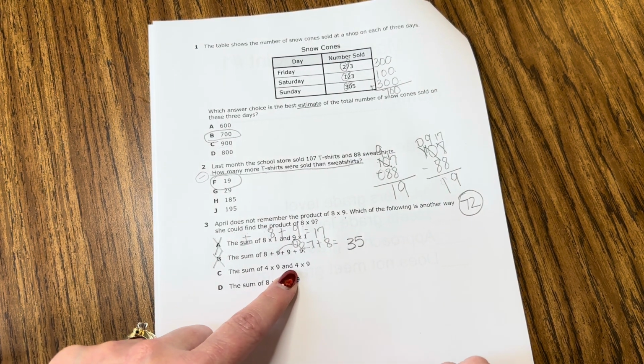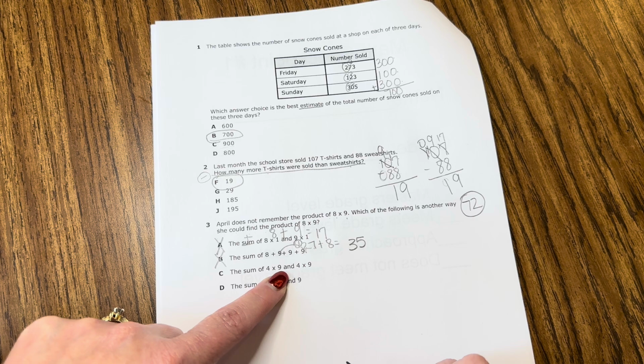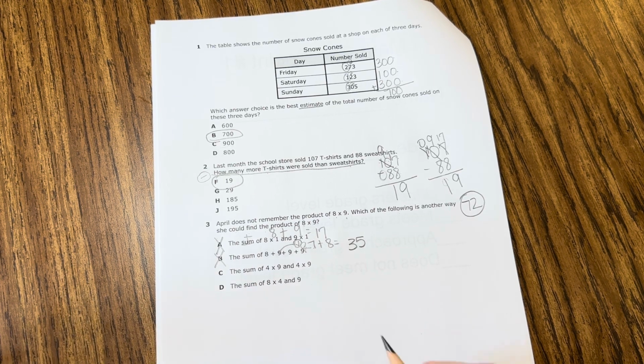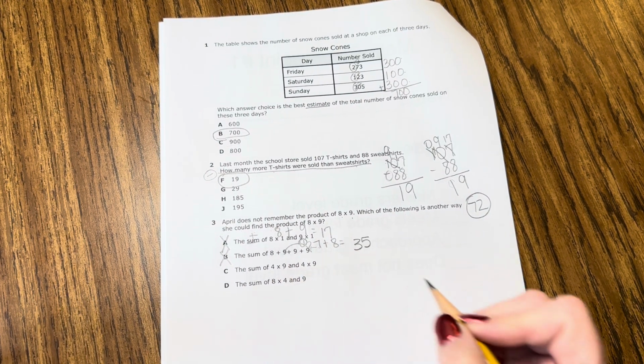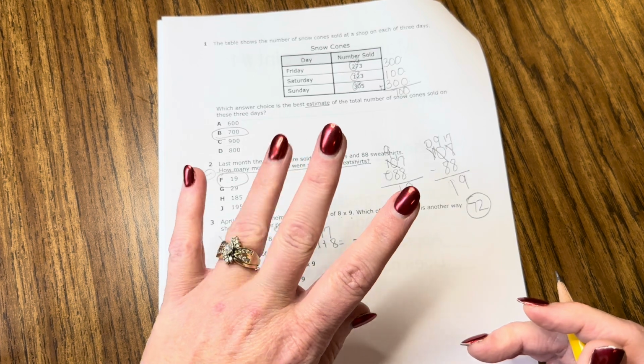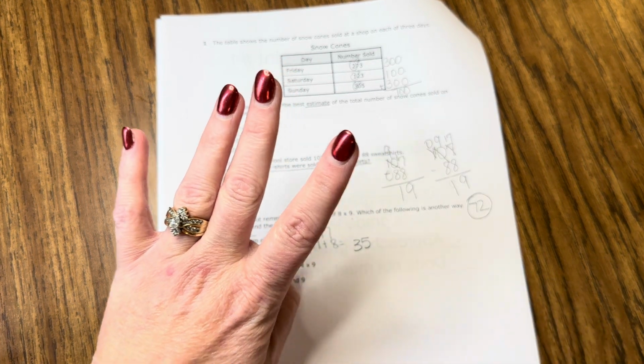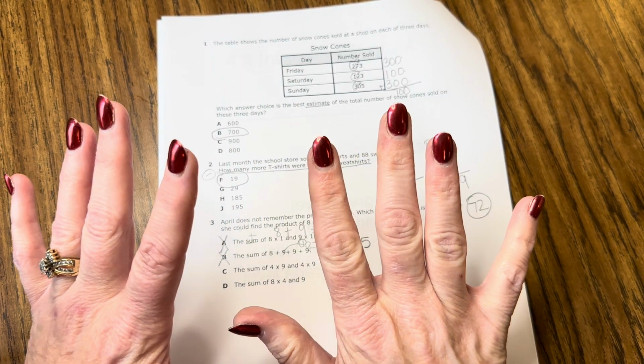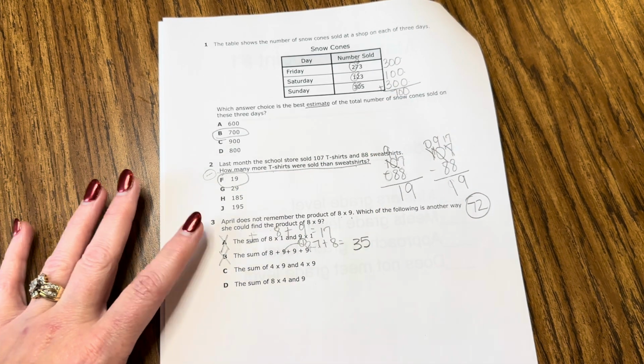4 times 9 and 4. The sum of 4 times 9 and 4 times 9. Okay? So 4 times 9 is 4, 8, 12, 16, 20, 24, 28, 32, 36.